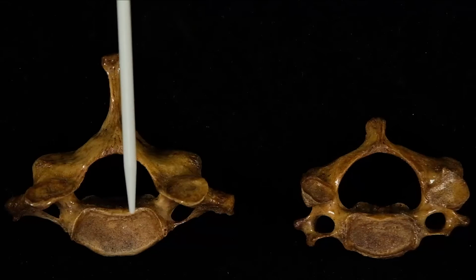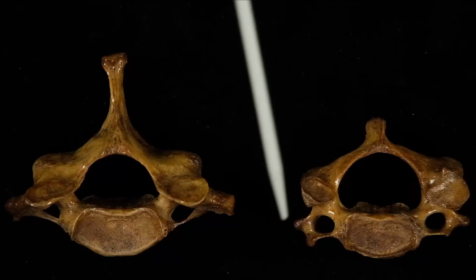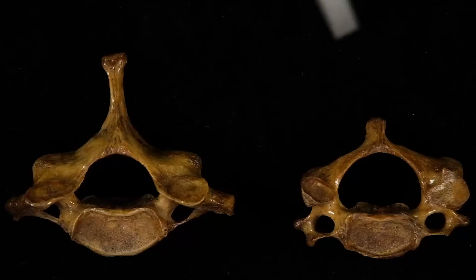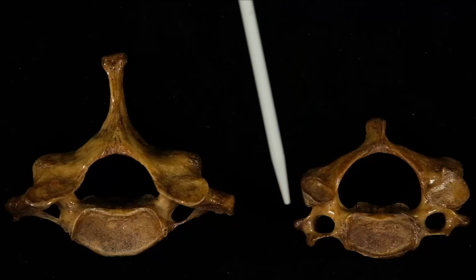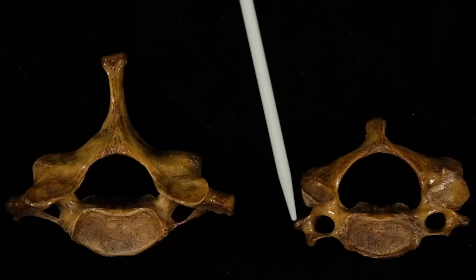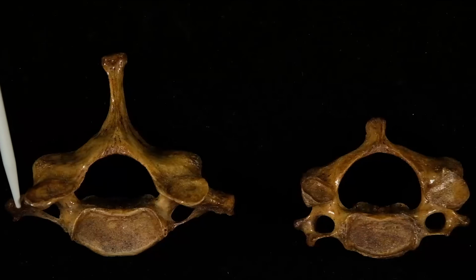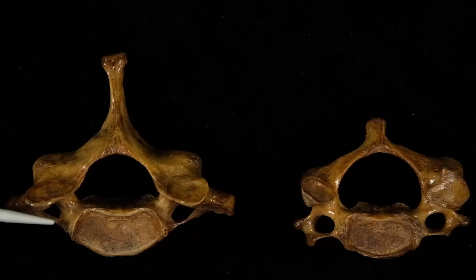The C7 has a body which is almost similar to that of any typical cervical vertebra, but the difference is in the foramen transversarium. The typical cervical vertebra has these boundaries of the foramen transversarium: the anterior root, the anterior tubercle, costotransverse bar, posterior tubercle, and posterior root. Now just observe the foramen transversarium of the C7 vertebra. You don't see such boundaries of the foramen transversarium.